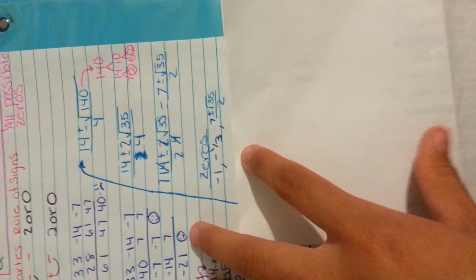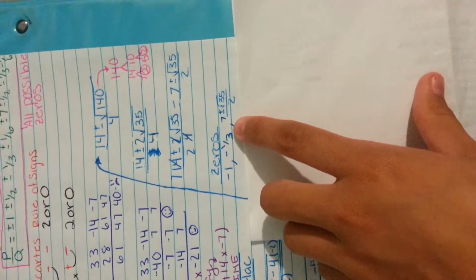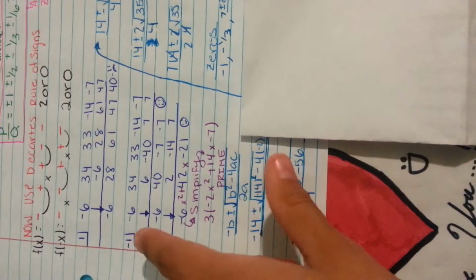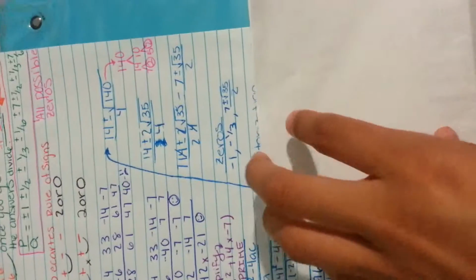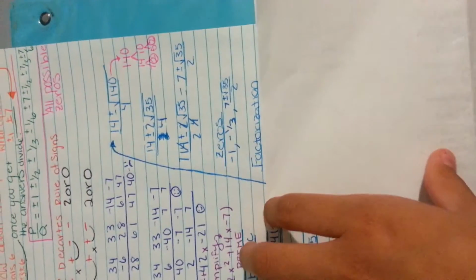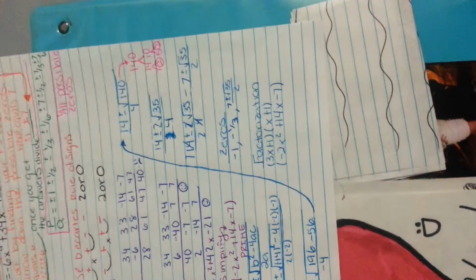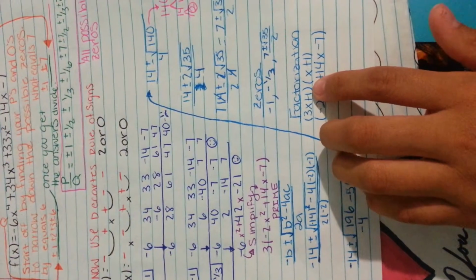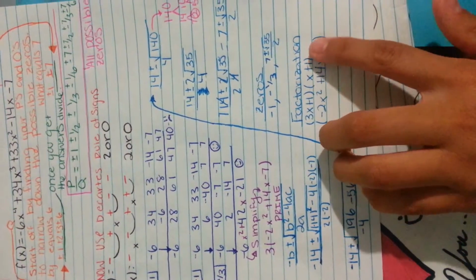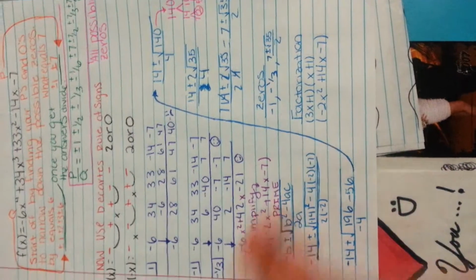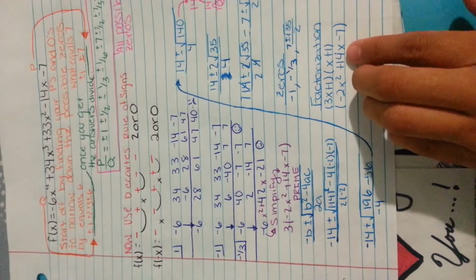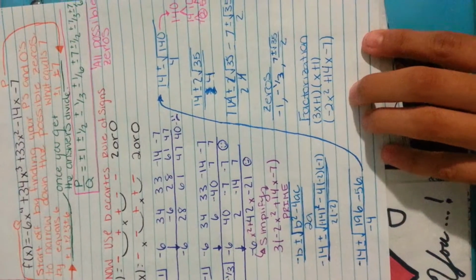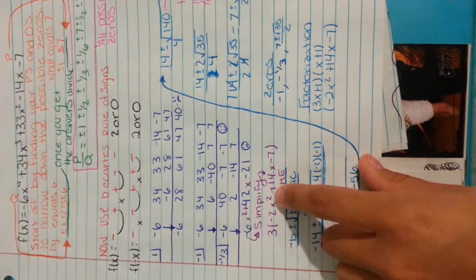So our zeros are going to be -1, -1/3, and 7 plus or minus radical 35 over 2. Those are the ones that we took out, a zero here, and that's our leftover from our quadratic. And our factorization is going to be 3x plus 1, x plus 1, since that was -1, it's always supposed to be the opposite. And our last one is -2x squared plus 14x minus 7, which was what we simplified.